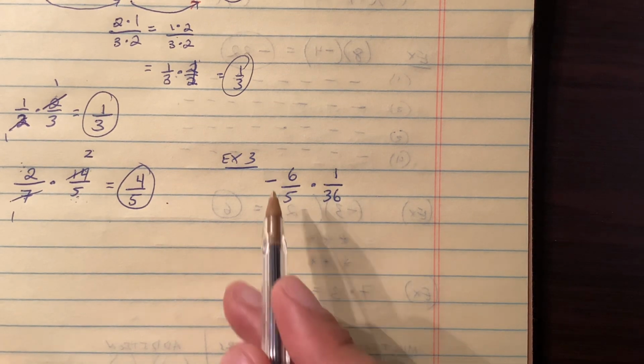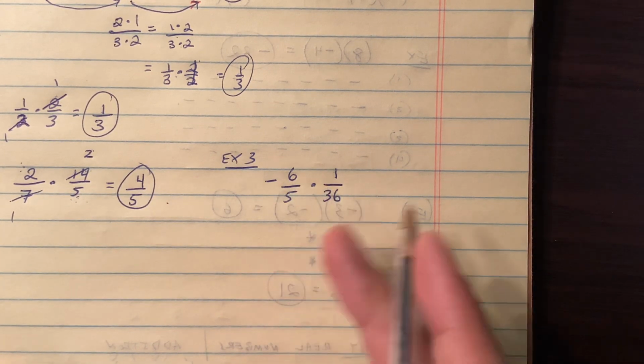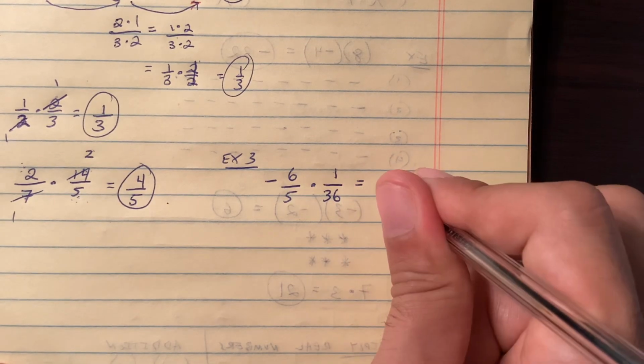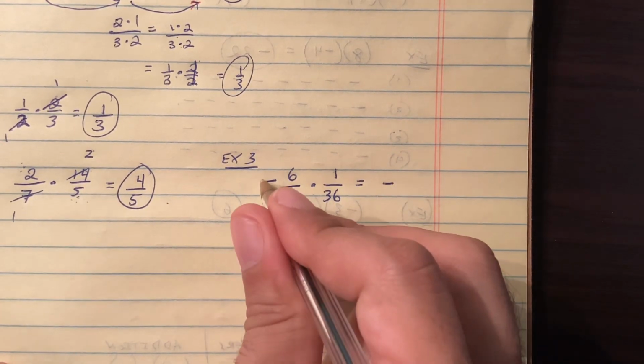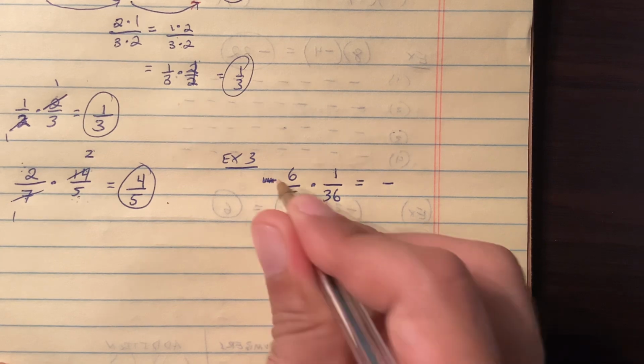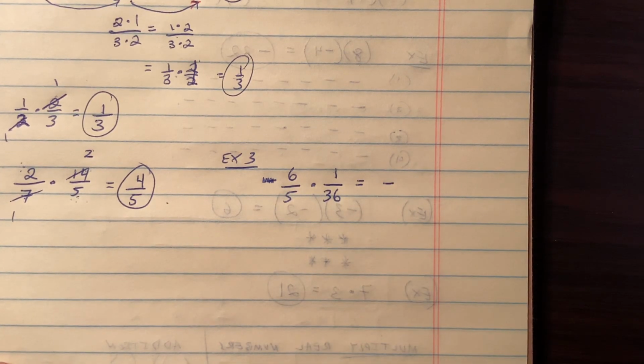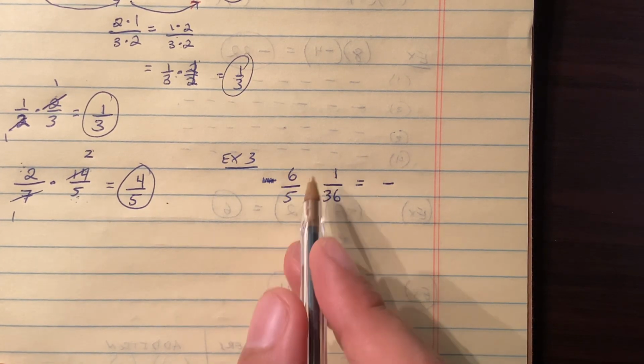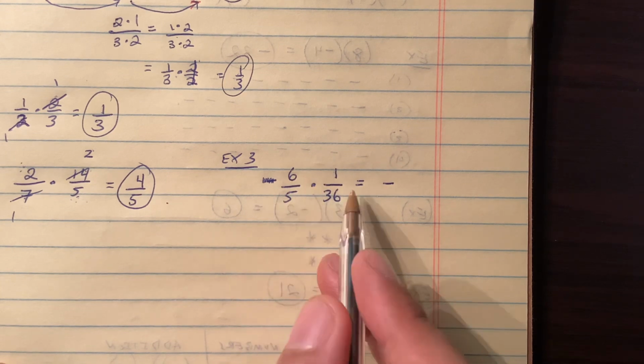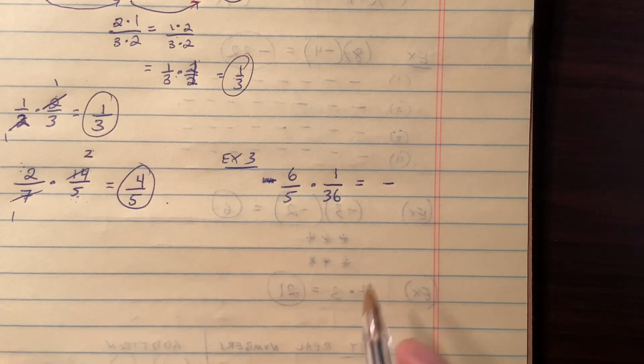Now, we see a negative times a positive. We know that our answer is going to be a negative, so we don't need to worry about this negative anymore. We've already taken care of it, and we put it in our final answer. So 6/1 is 6 times 1, 5 times 36. That's a large number. Let's see if we can simplify any of this first.